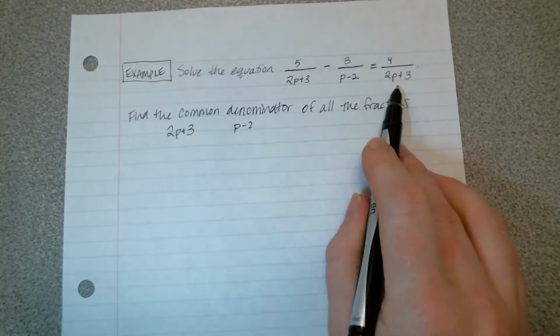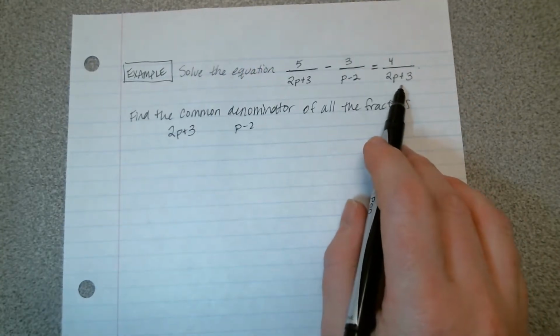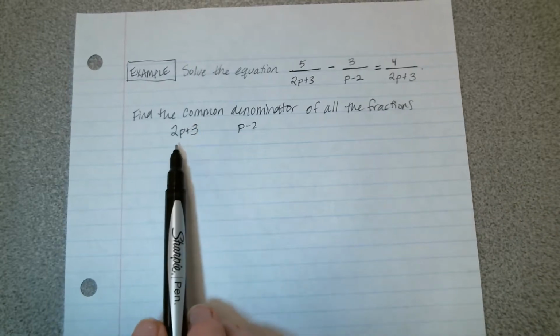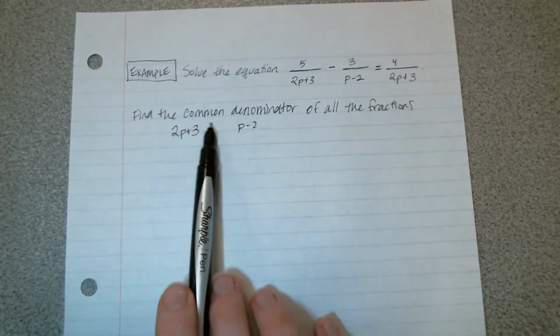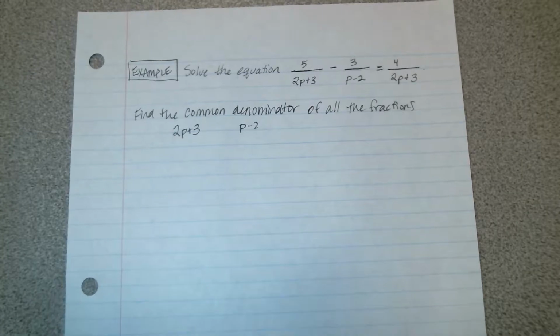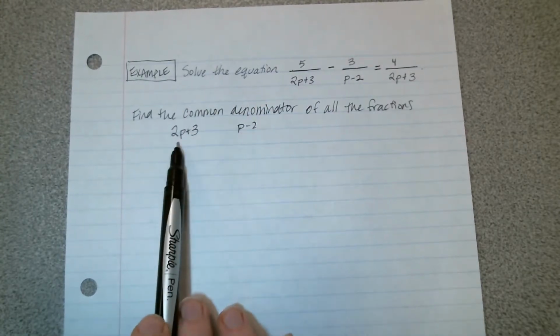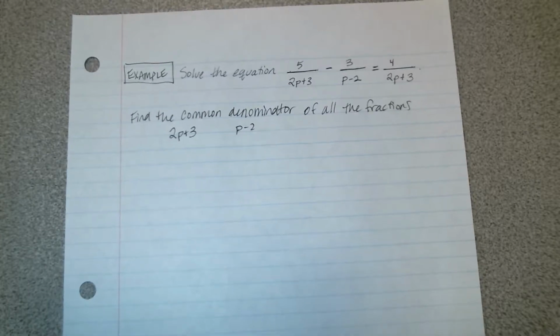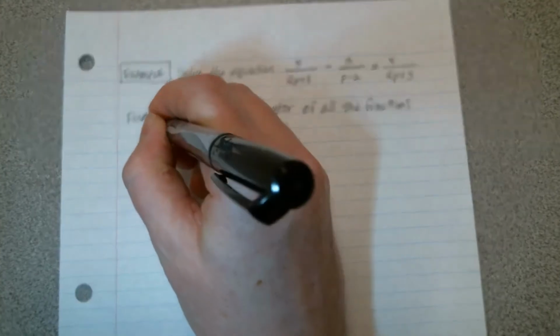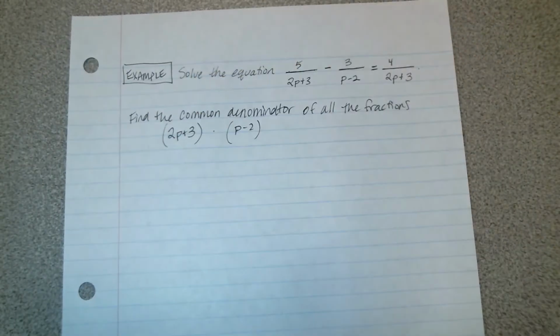We have another 2p plus 3, but I don't need to repeat that here. So first thing I want to ask myself is, can I factor either of these denominators? And the answer is no. Is one denominator the multiple of another? And the answer is no. So in this case, the common denominator is just going to be the product of these two factors.